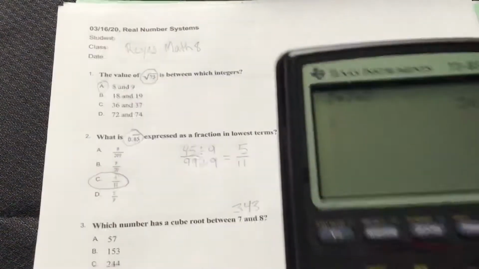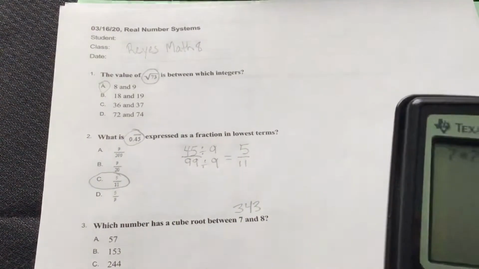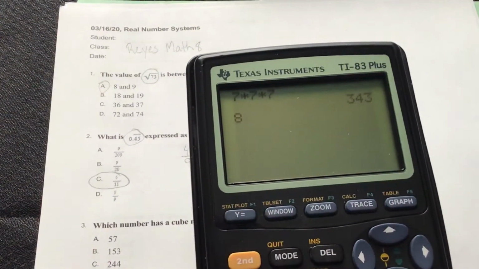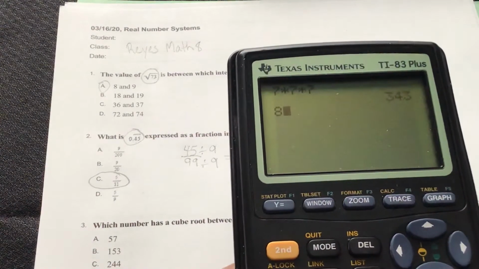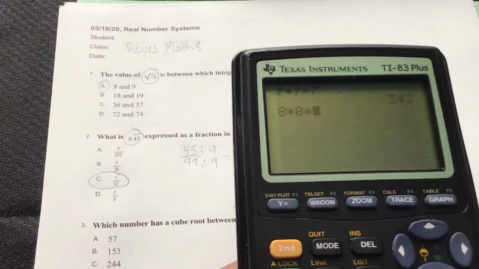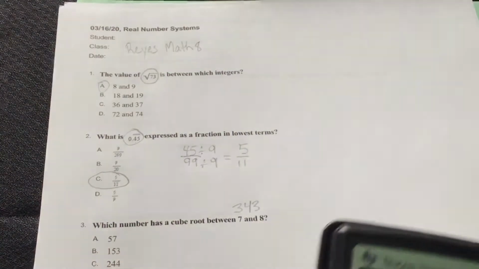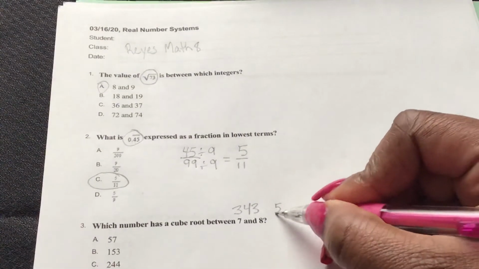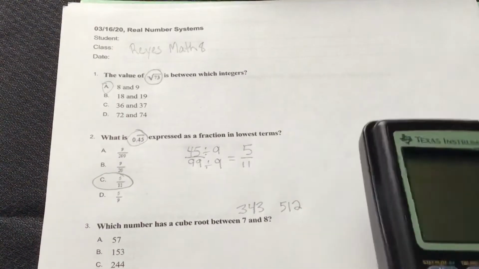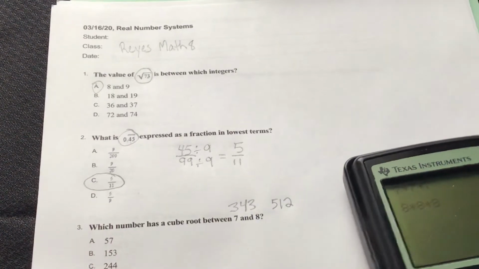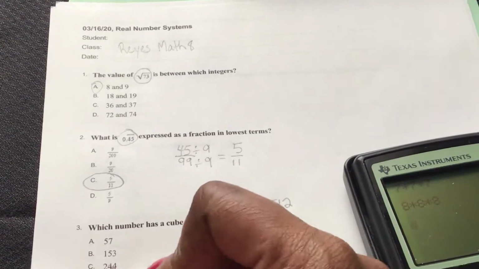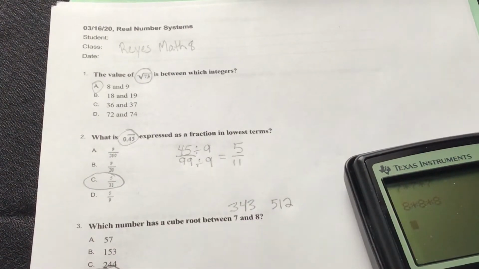So that's going to be 343. And then you have 8 times 8 times 8. And that gives you 512. So which one of these numbers is between? This is not between it. This one's not between. This number's not between it, but this number is. So D here is going to be your answer. Okay?